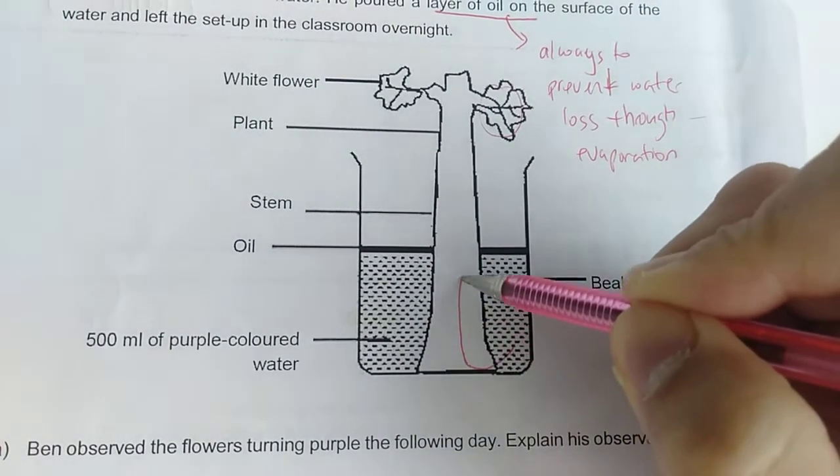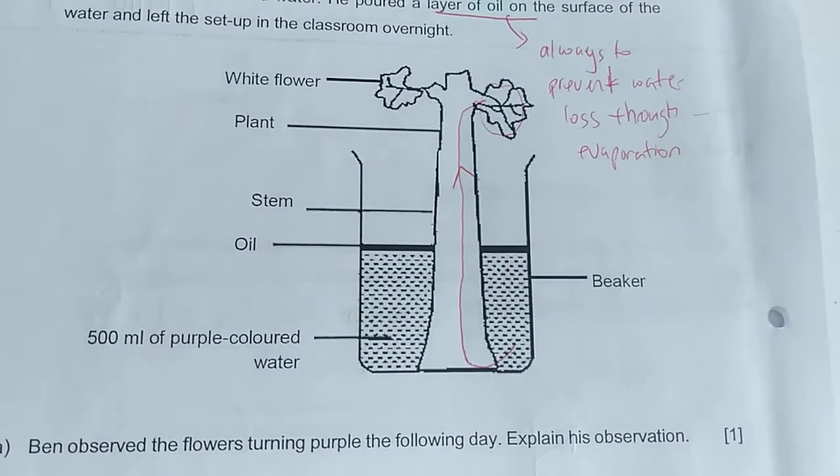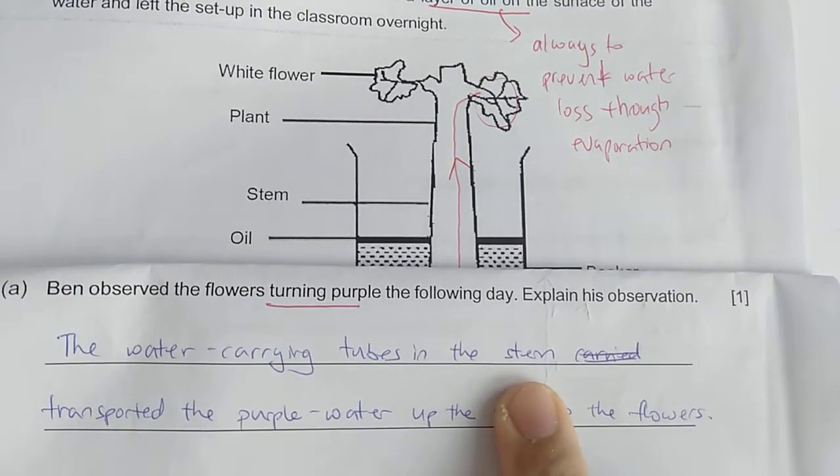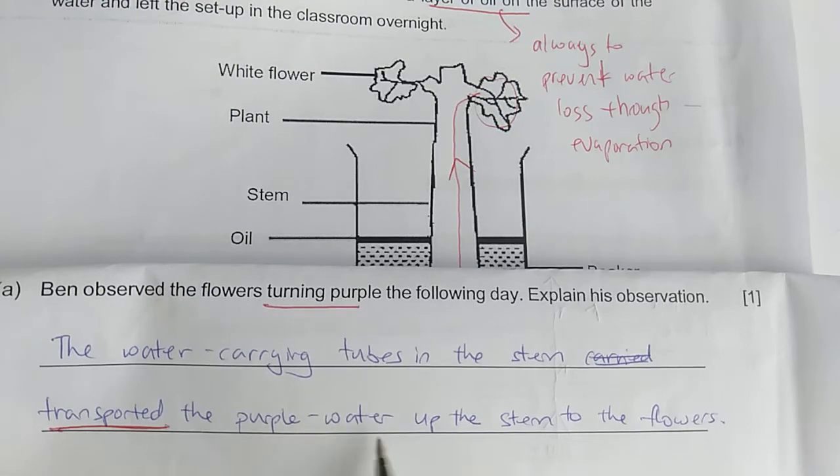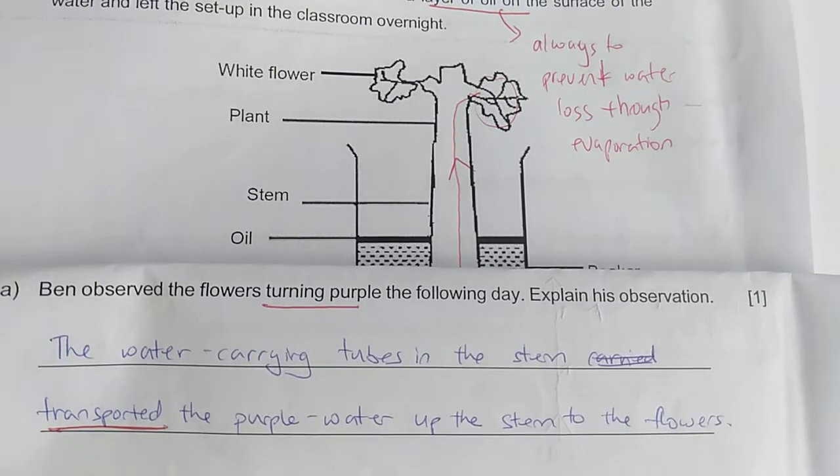So in other words, the purple colored water must have somehow gotten here. How? Obviously, right? The water carrying tubes would have transported the purple colored water from the beaker up the stem to the leaves. So the water carrying tubes in the stem transported, very important, use the words that you have learned, transported the purple colored water up the stem to the flowers. This is how you would answer this. Very straightforward, direct answer. If you can't answer this, it means that your understanding of the idea of the role of water carrying tubes in a plant is not clear at all. Because this is the simple role of the water carrying tubes, to transport water or any liquids.